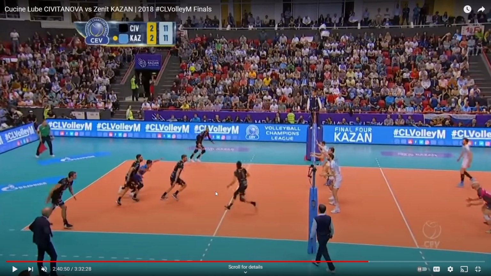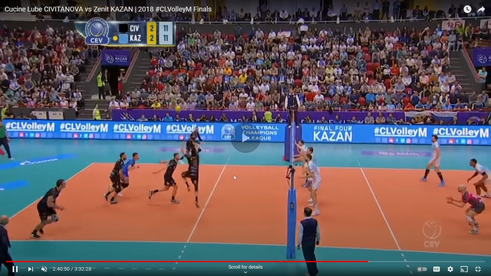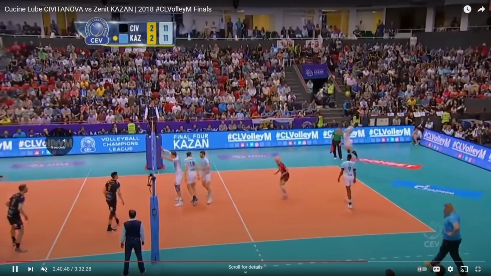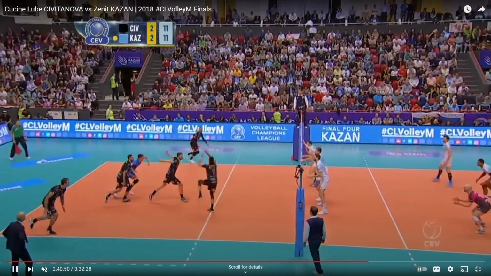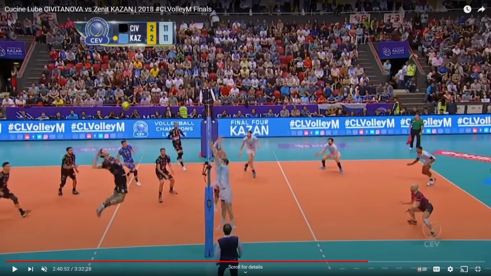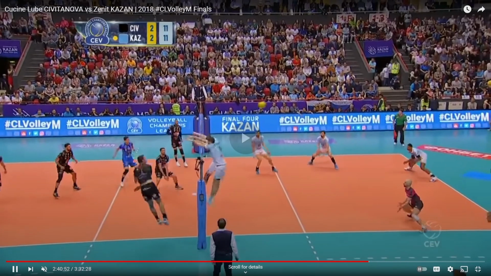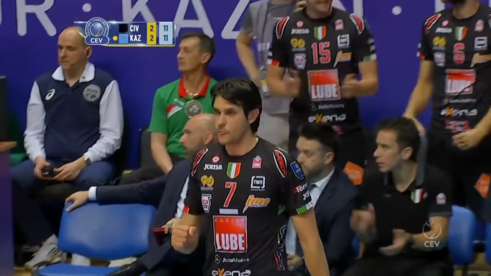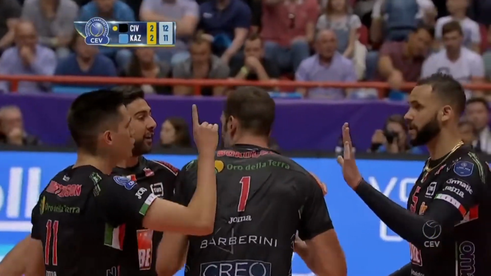He made the angle to the setter, but the pass is off the net. So again, 2 options. He sets his right side again, though. The setter sets the right side again. He's up against 2 blockers, but the middle is a little late, so he just hits off the hands. And finally, Lube, after losing 4 points in a row, finally tied the game back up.